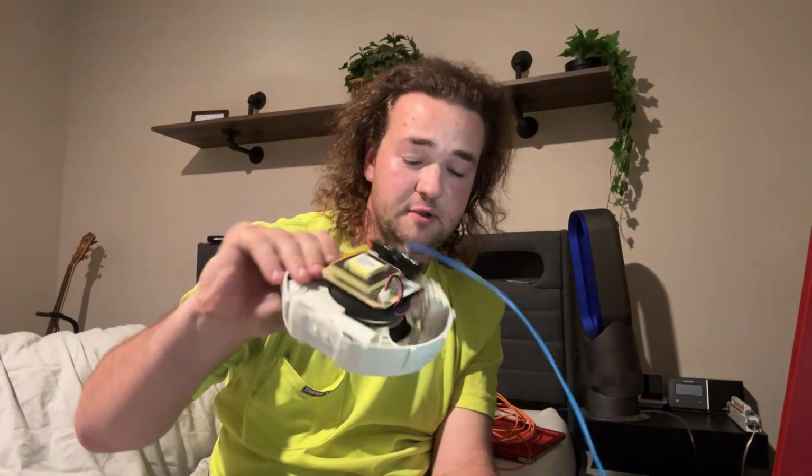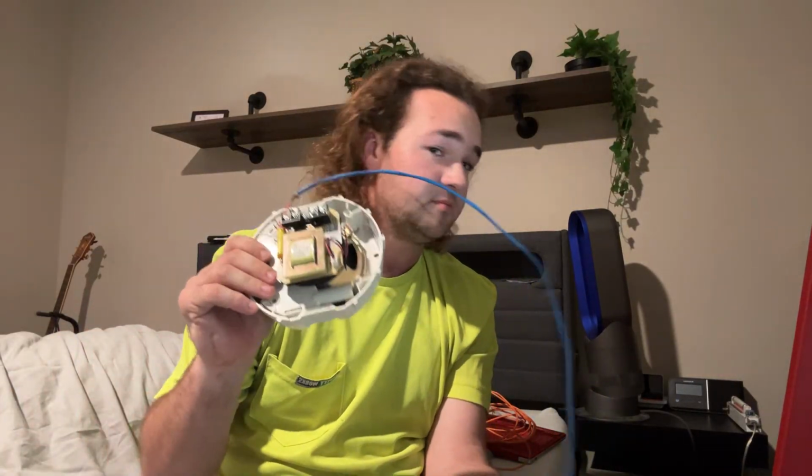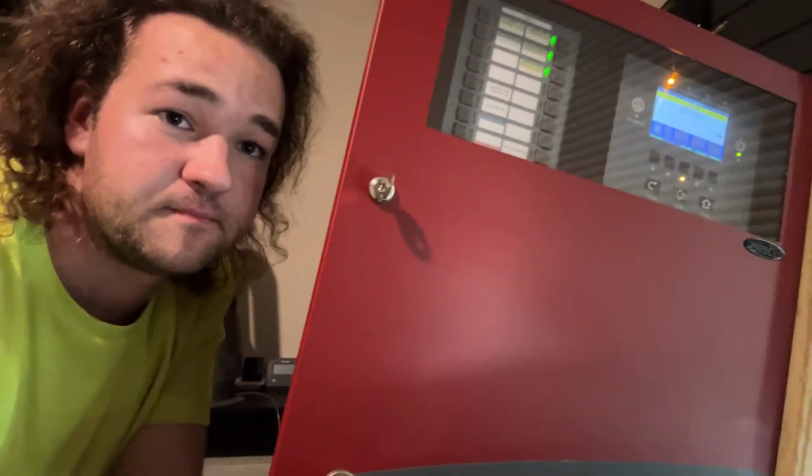Okay, so I got this right here that I just landed my NAC on, and if we look at the screen here, well, you can't really see it, but let me show you this.